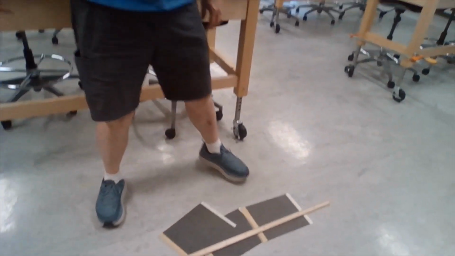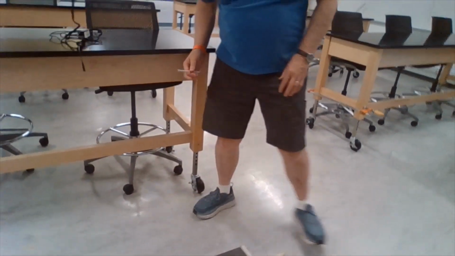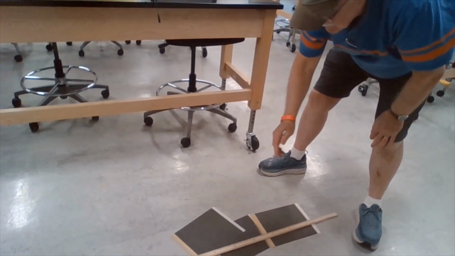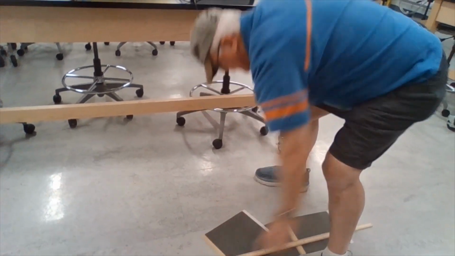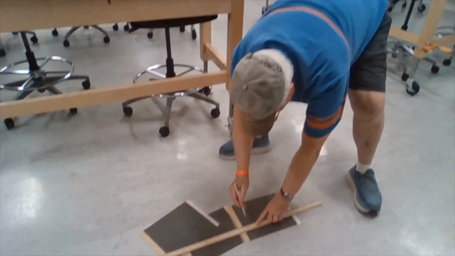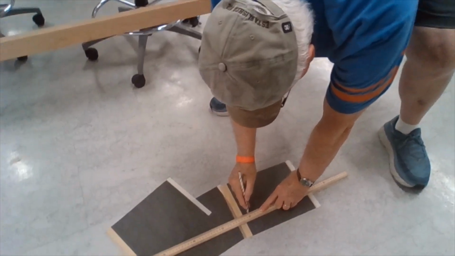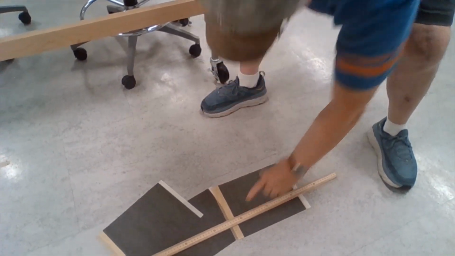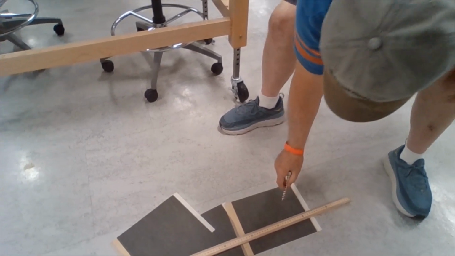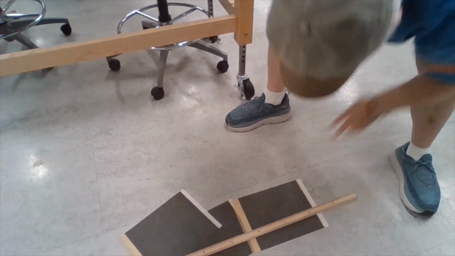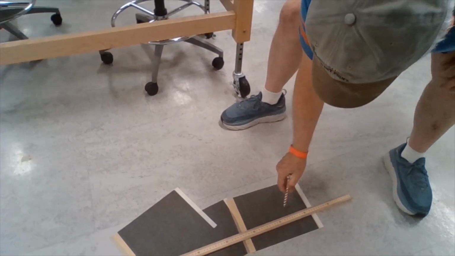And I'm going to mark this one. Okay, somebody's going to hold this for me so it doesn't move. But I'm going to mark this. I'm going to put a mark right here. I'm going to say that's my 160 centimeter line. So now when the thing lands, if it lands right here, all I have to do is measure from 160 out. I know how far it went.